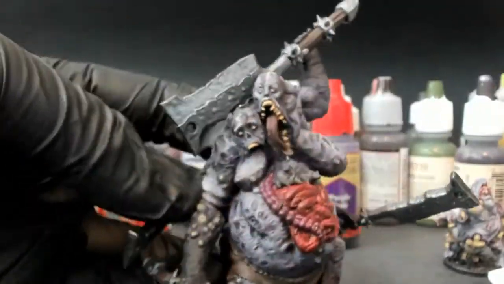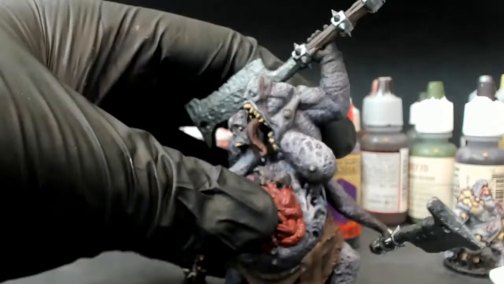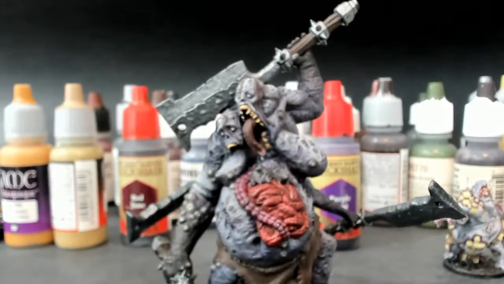Okay, you know what? We're going to change that up a little bit. So what I'm going to do is experiment on something first. This is it. Here we go. I'm going to take, I don't know, this kobold. Hi, Ganon.